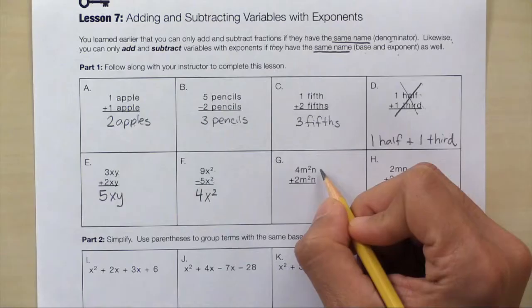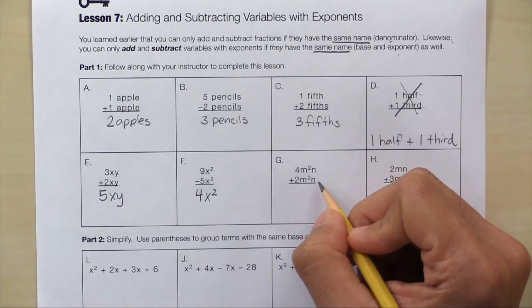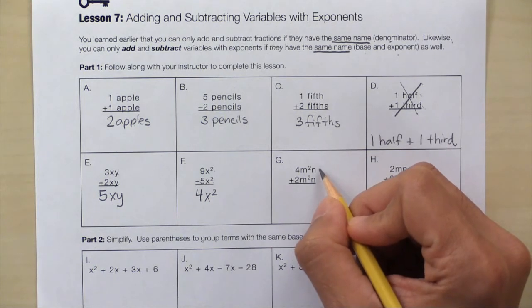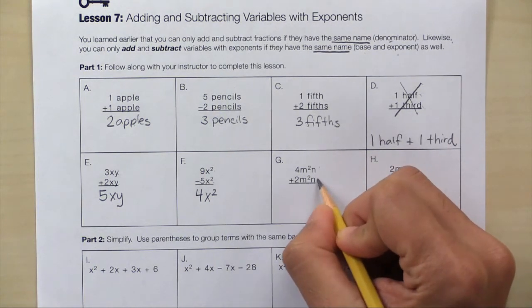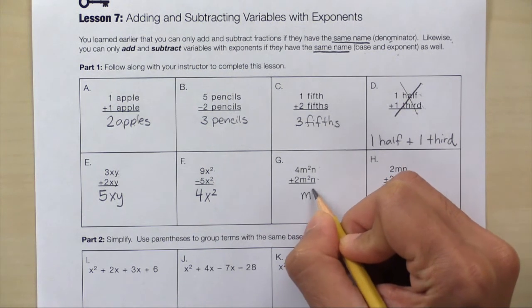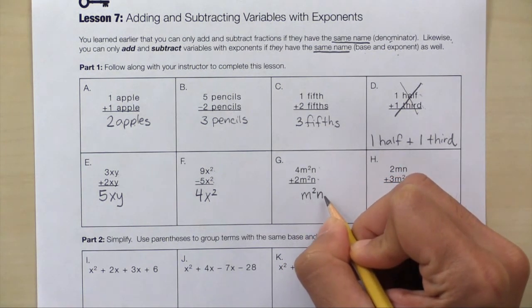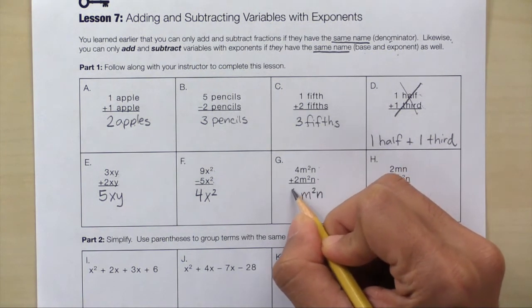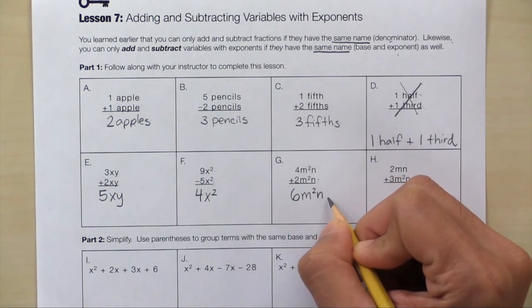Box G. 4m squared n plus 2m squared n. M squared n plus m squared n gives you m squared n. How many m squared n? We have 6m squared n.